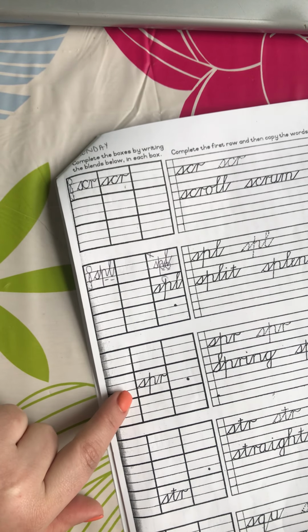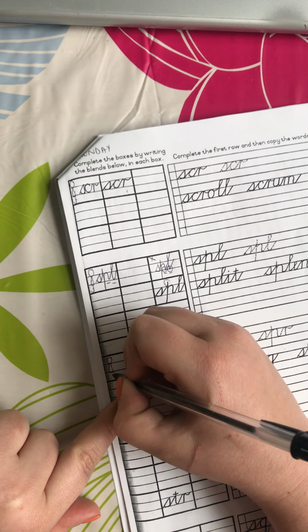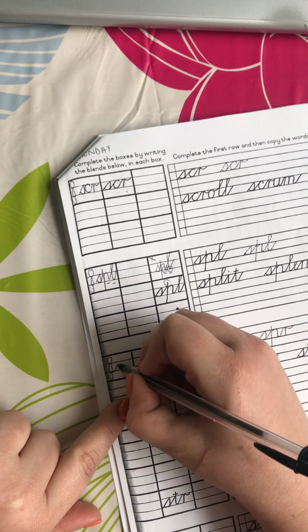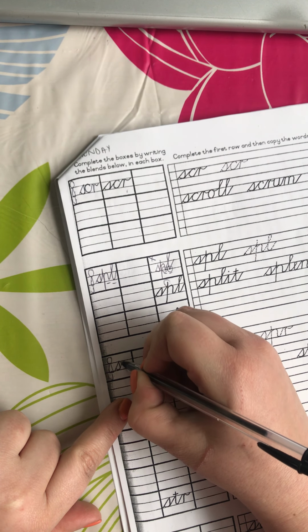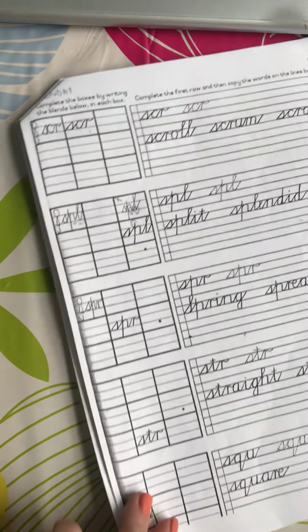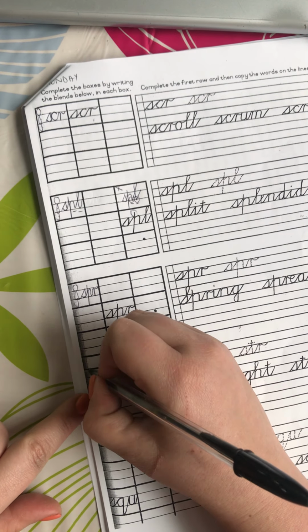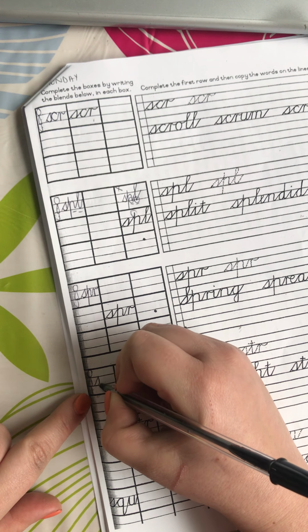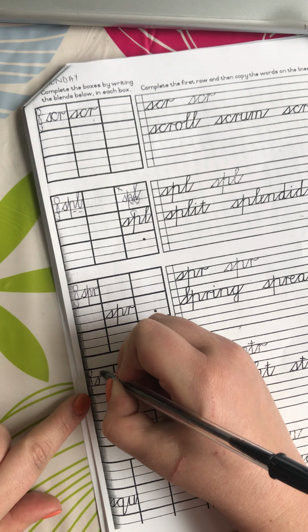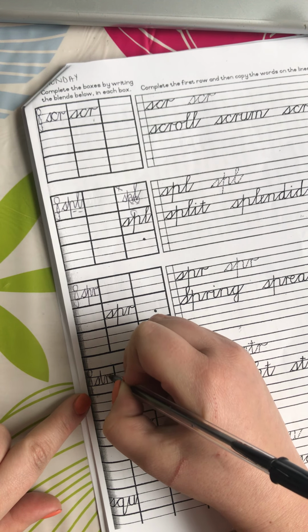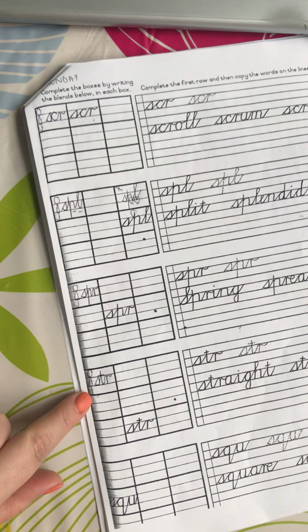Good. Sp, r. I make my Minky Monkey between the body and the tail line because it's a lowercase letter. I go up, down, halfway up, straight down, make my p, and lead it into the r. Good. St, r, between the body and the tail line, I go up, down, touch, halfway up for half a neck for the t, and then I send it down and make my wavy for the r.